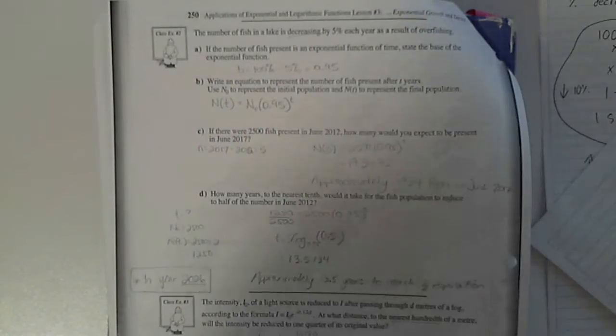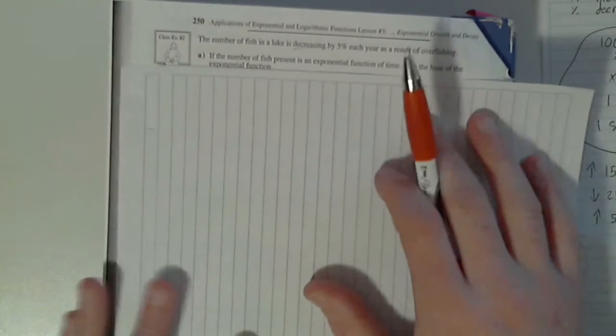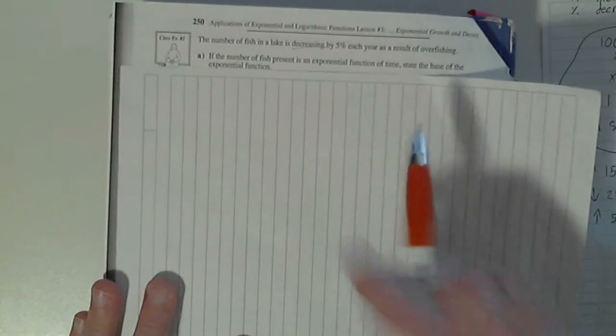Okay, example 1, nice and easy. Oh boy, already 17 minutes in. Let's see if I can go nice and quick through this. There's going to be a page we're skipping in the middle.